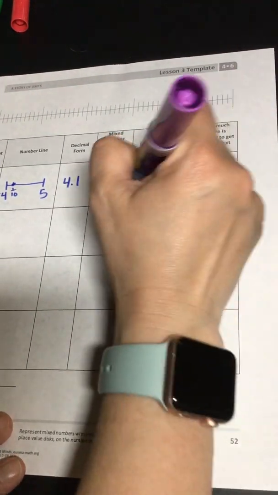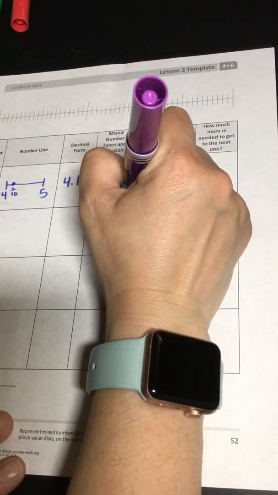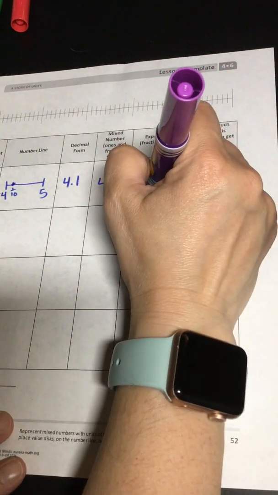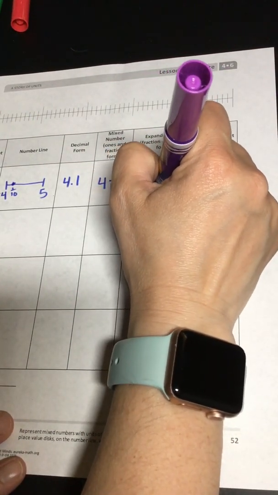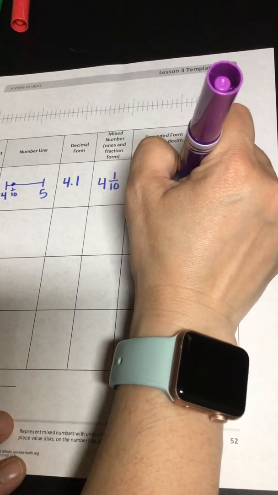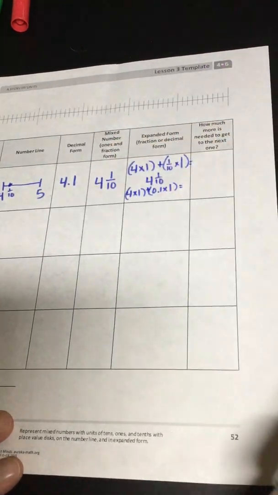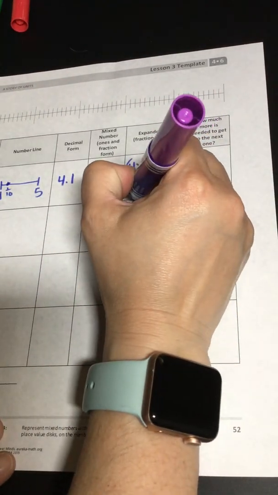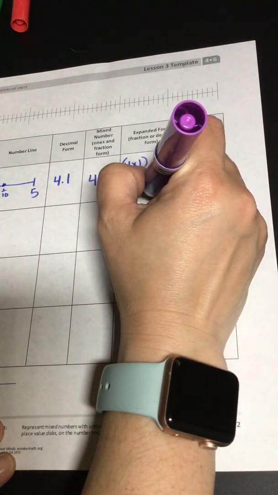If I do it with decimals, it's 4 times 1, okay? Then it's 0.1 times 1, okay? And then equals, and there's my plus sign in there, right? So 4 times 1 is 4, plus my 0.1 times 1 is 0.1, which equals 4.1.